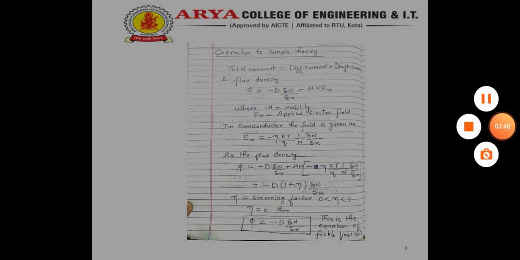When η is 0, then phi = -D ∂n/∂x. This is the equation of Fick's first law. So this is all about correction to the simple theory.